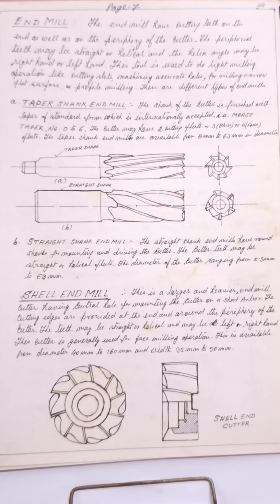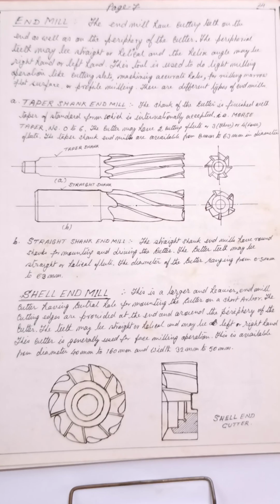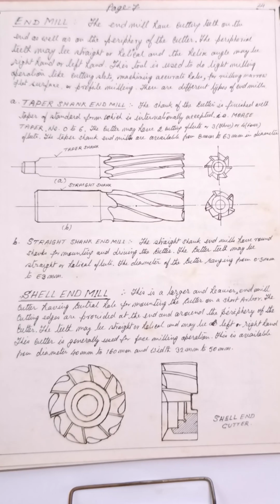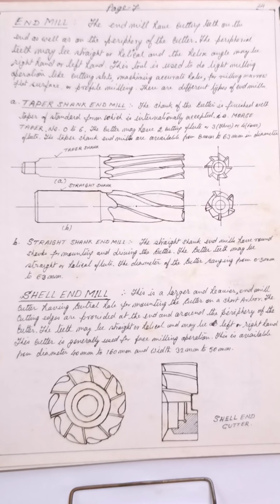This is a very important tool for milling machine. These end mill cutters are of two types, one parallel shank type, another is taper shank type. Both cutters are used specially on vertical milling machine. We can also use it to produce flat surfaces, slots, narrow slots, deep slots, and if required we can also part off the material by these tools.